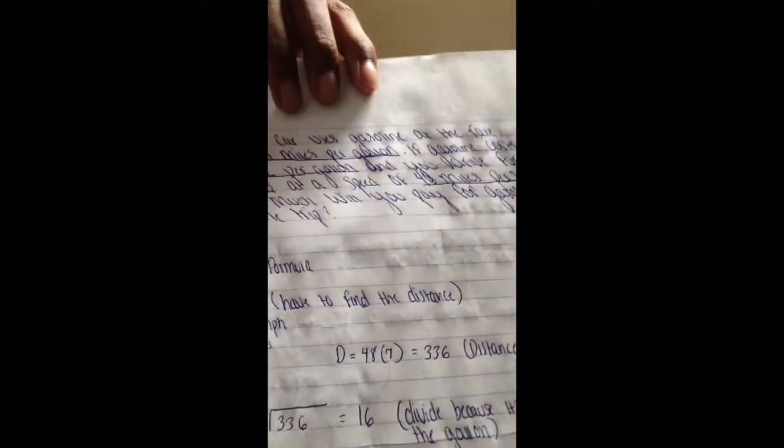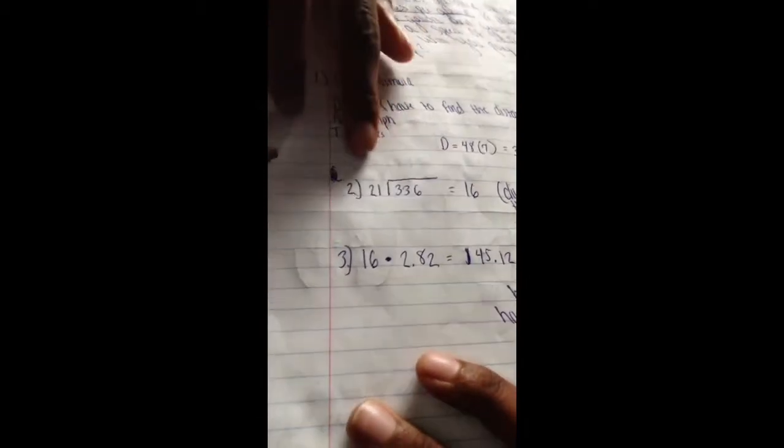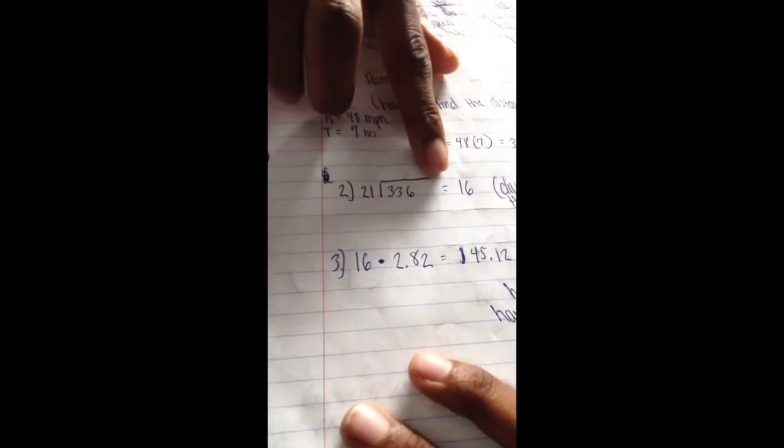You see where it said it gets 21 miles to the gallon? Per gallon? Okay. And it will give you 16. So that's 16 gallons of gas she's going to have to buy.